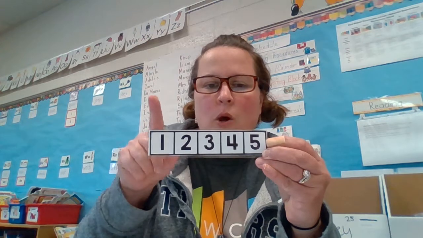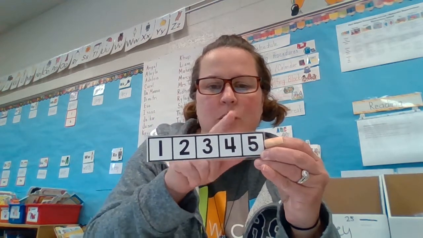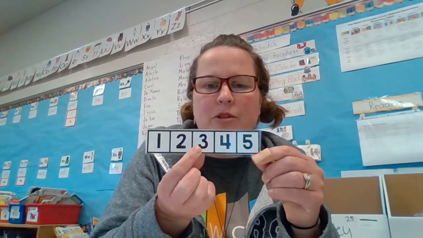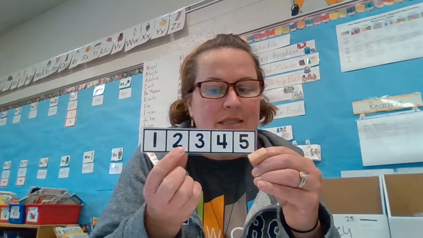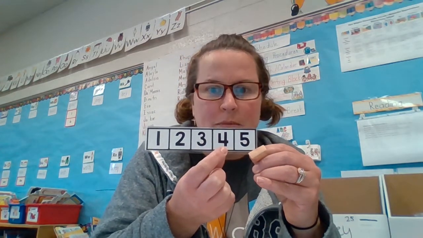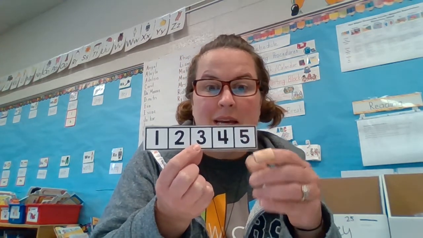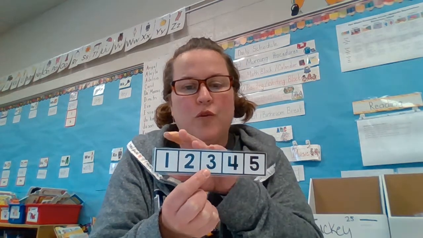So count with me, ready? 1, 2, 3, 4, 5. So if I said the number 3, I could look at the number 3 and I could see that 2 is 1 less and 4 is 1 more, because 3 is right in the middle and 2 comes before it and 4 comes after it.